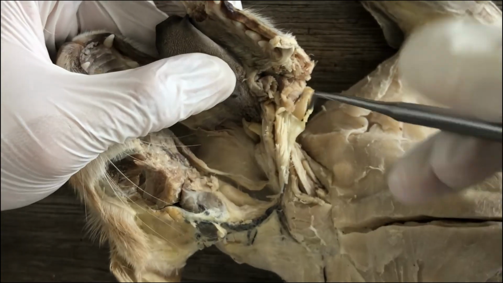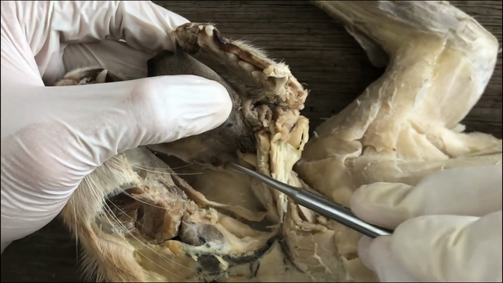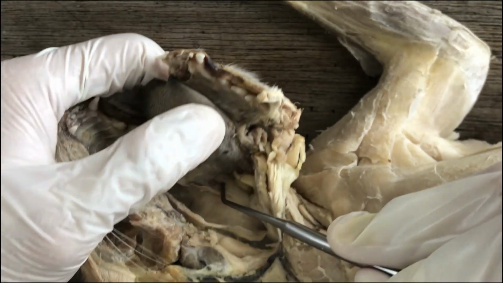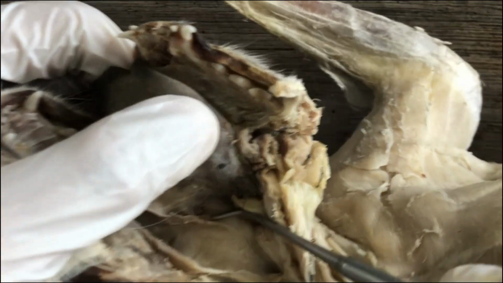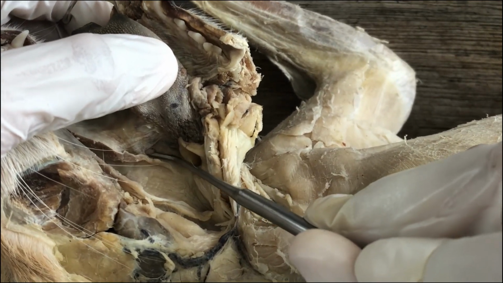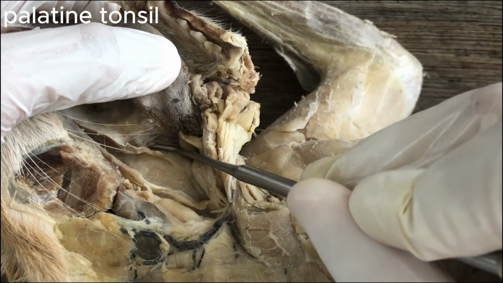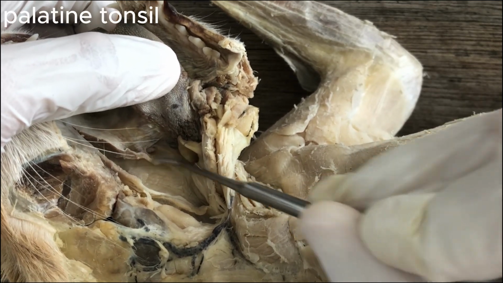Anyway, the next structure you should look for is near the dorsolateral wall of the oropharynx. So we're in the oropharynx. There's a little knob-like structure there. That's a tonsil, specifically the palatine tonsil.